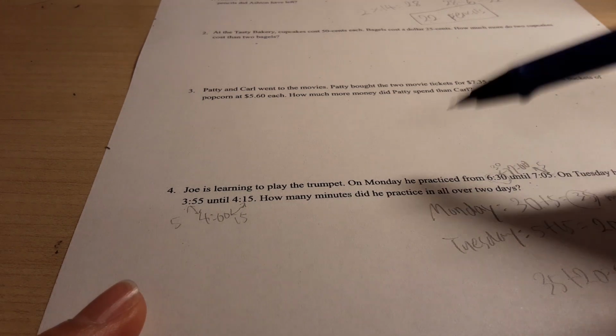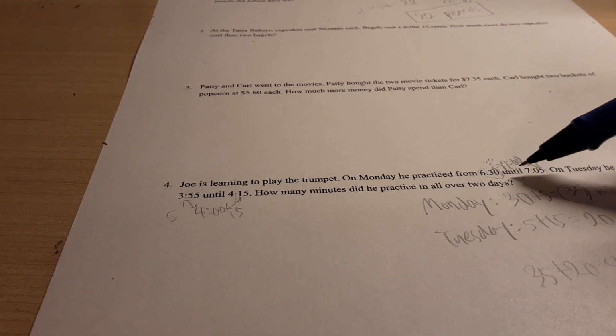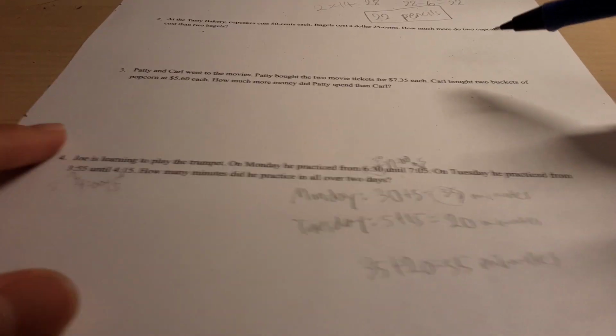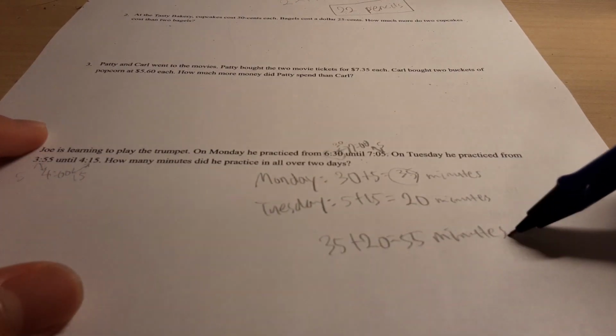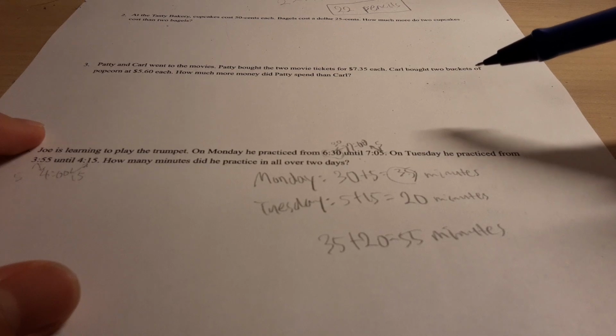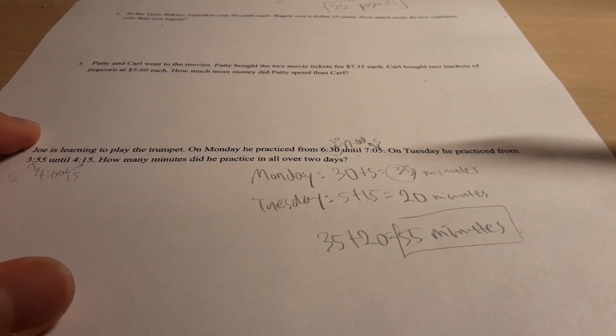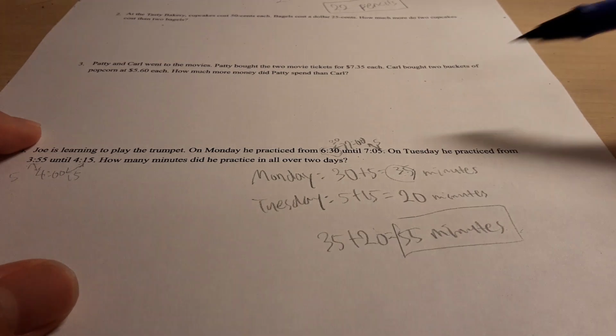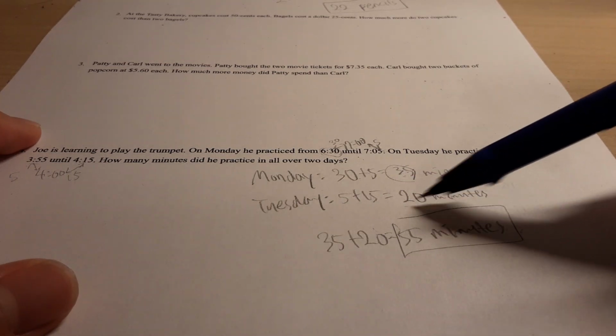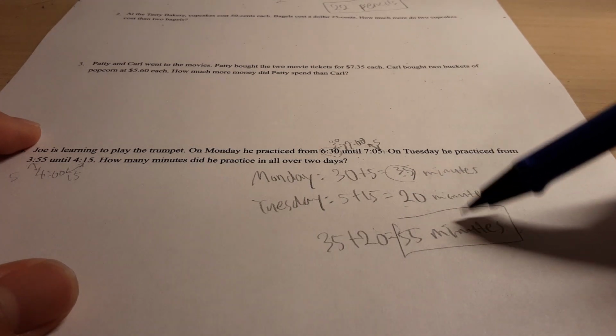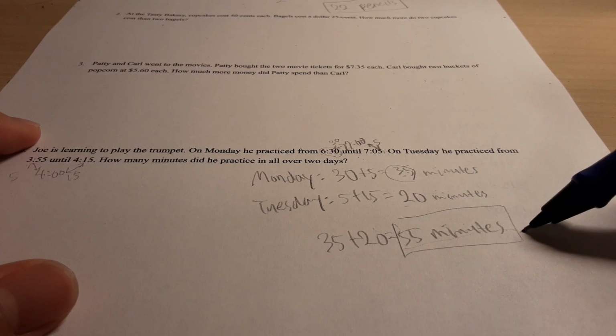So the total number of minutes he practiced in all over 2 days would be 55 minutes in total, because he had 35 minutes on Monday and 20 minutes on Tuesday. You add the numbers together to get 55.